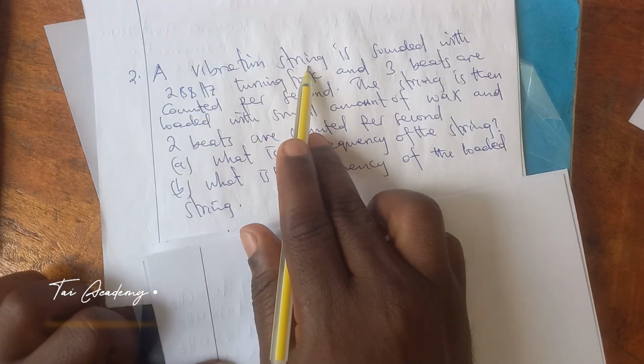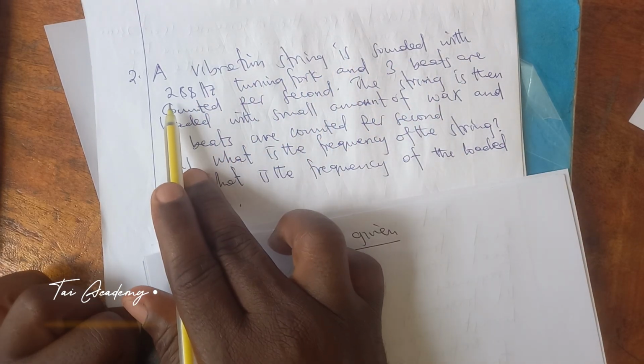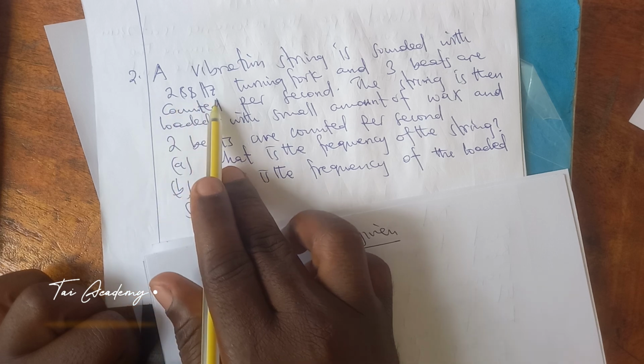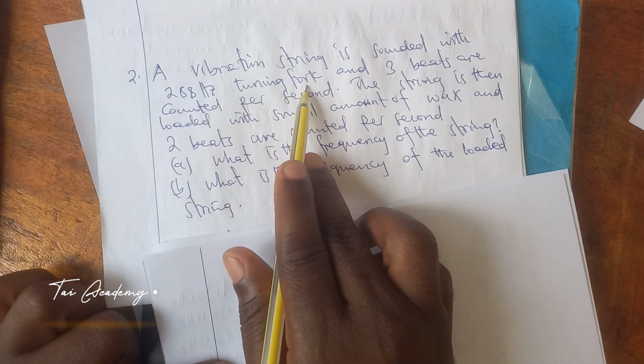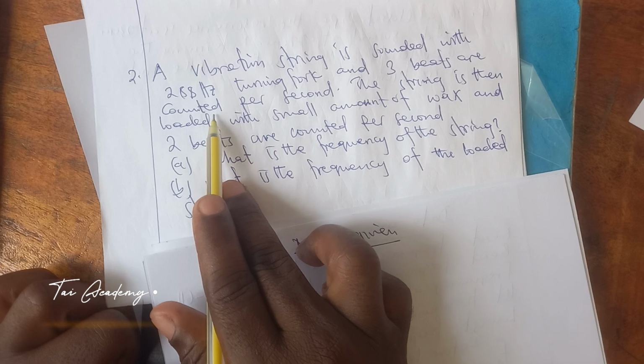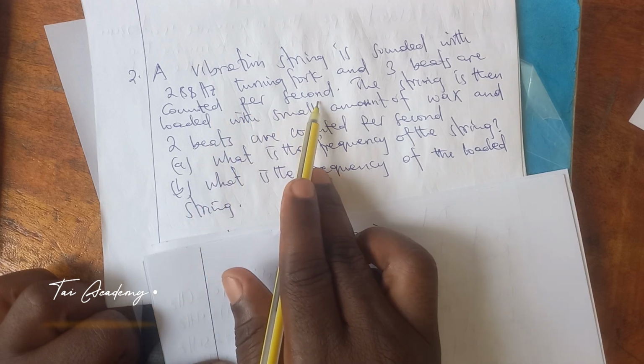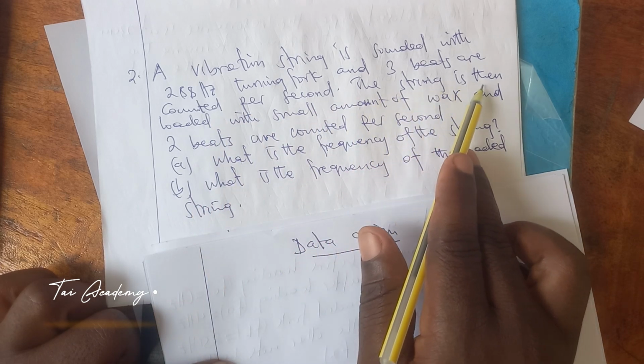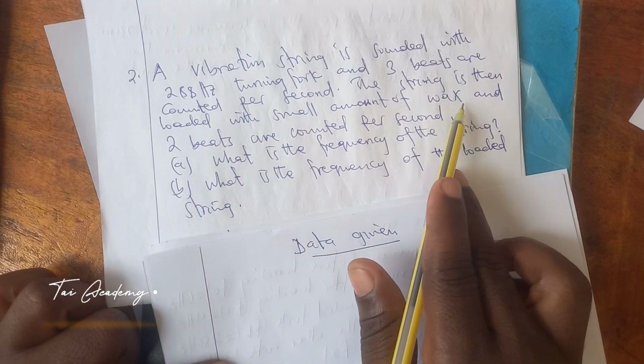Data given. A vibrating string is sounded with the 288 Hz turning fork, and 3 beats are counted per second. The string is then loaded with a small amount of wax.